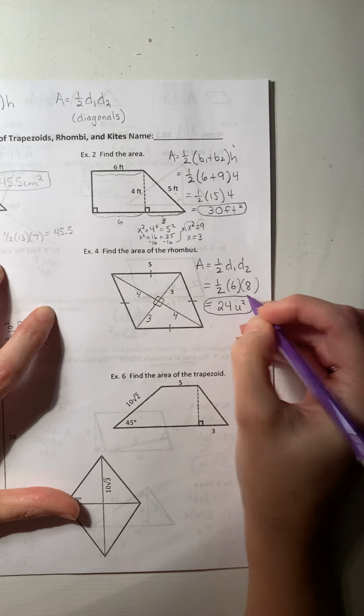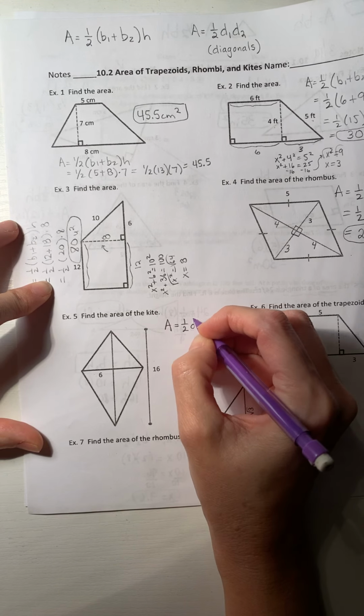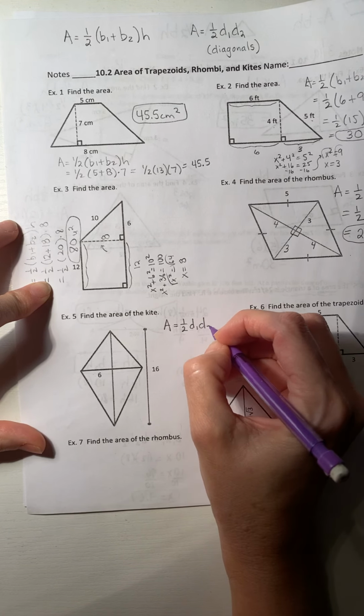Example 5. Same formula. If at any point you want to just pause the video and do the problems on your own and then press play to make sure you got them right, then that is a good way to learn. You can do it that way if you prefer.